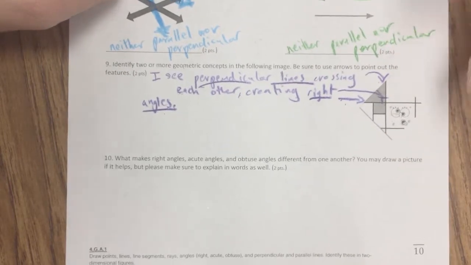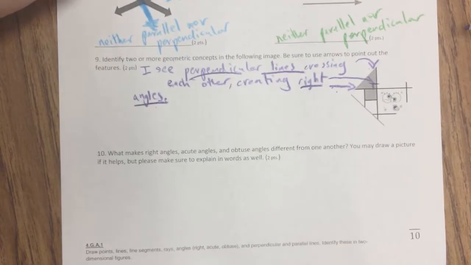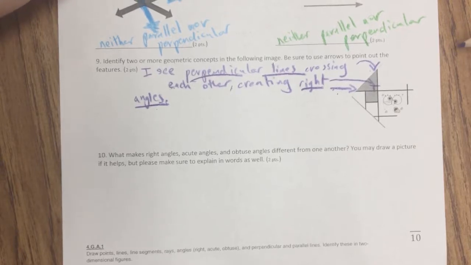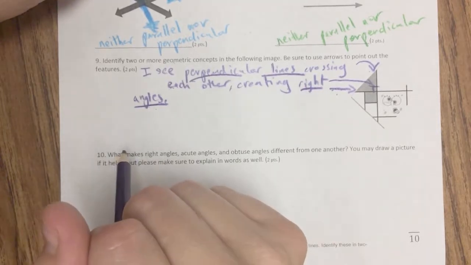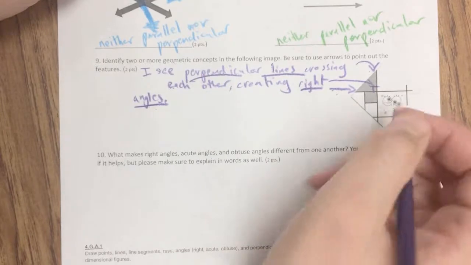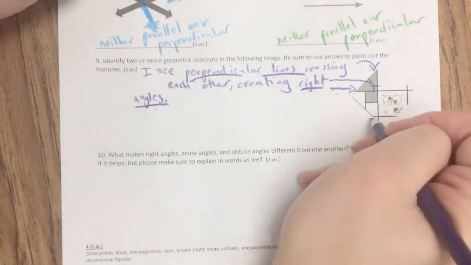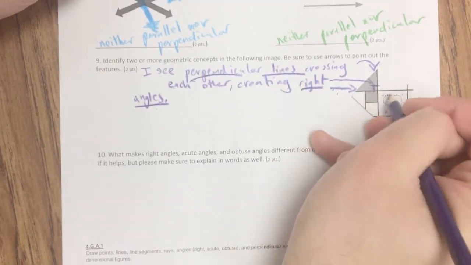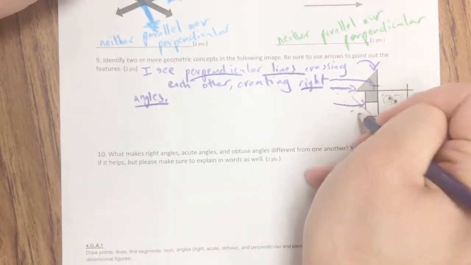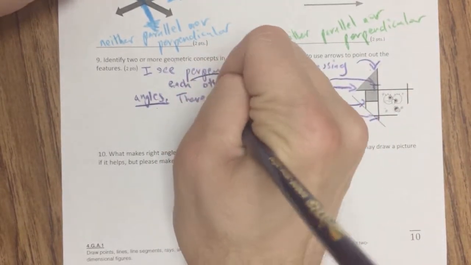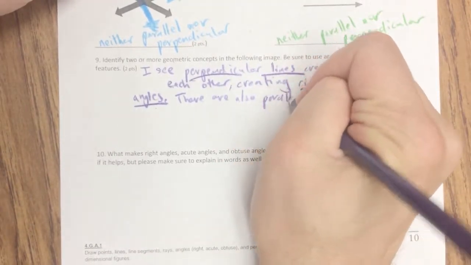But because there's actually a lot of different ways you can answer this question, I'm going to go ahead and find all the different features. Okay, so I also see parallel lines. So this line here going horizontal is parallel to that line, and this line going horizontal. Let me go ahead and draw an arrow. There are also parallel lines.